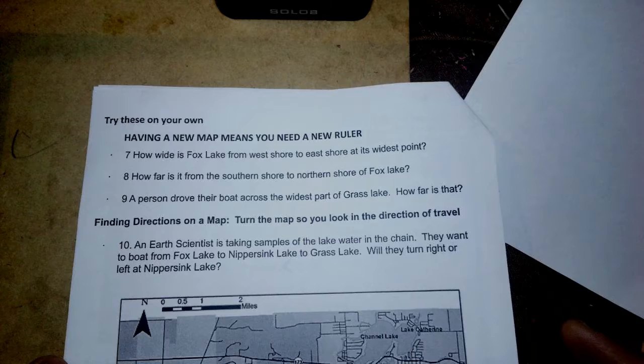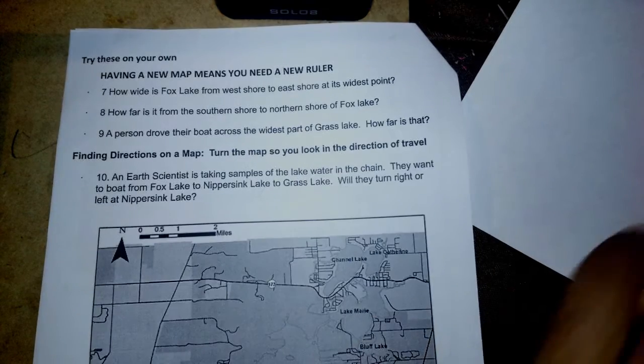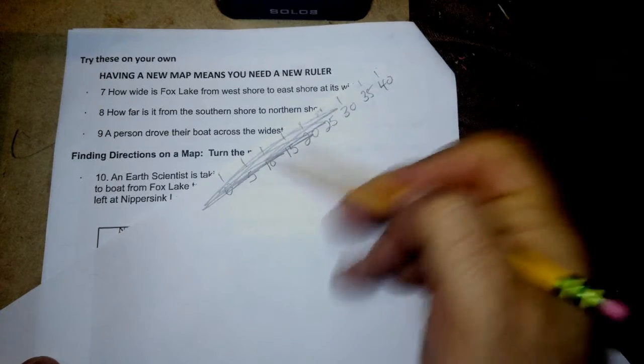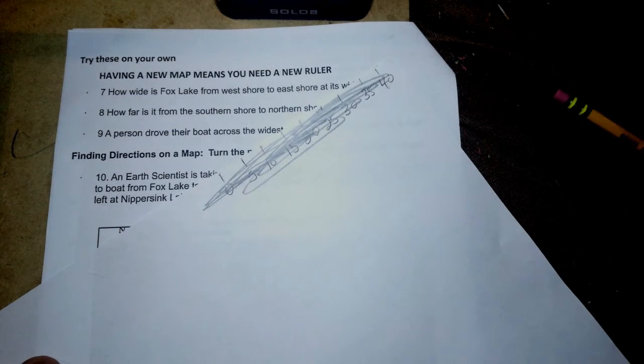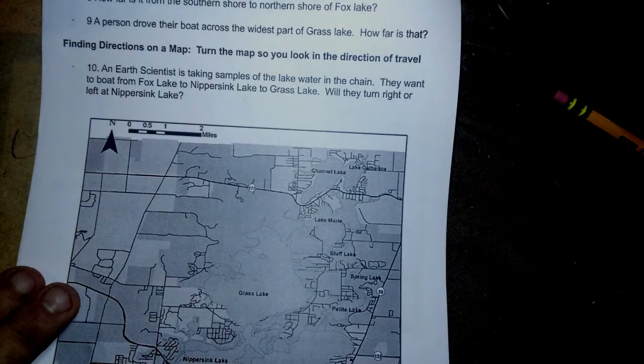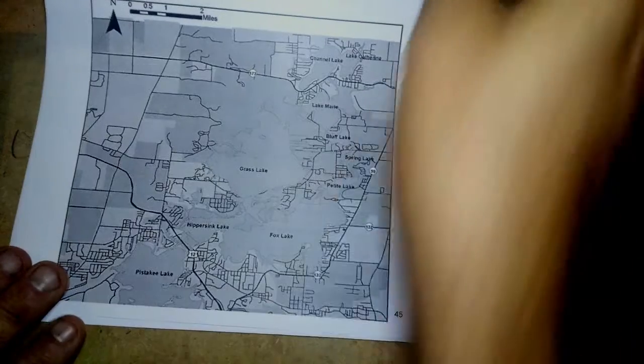Try these on your own. Now, we have a different map, so we have to have a different scale. This scale does not work anymore. I'm going to scribble it out to make sure that I don't accidentally use that. How wide is Fox Lake from the west shore to the east shore at the widest point?